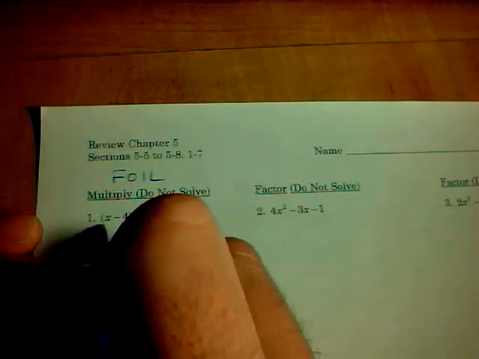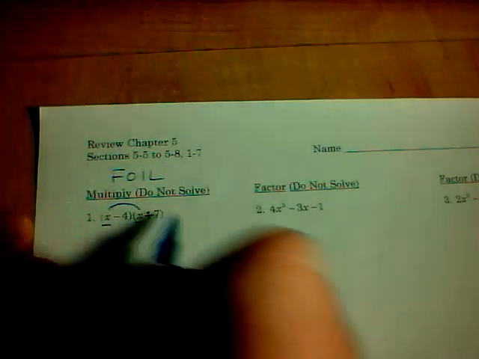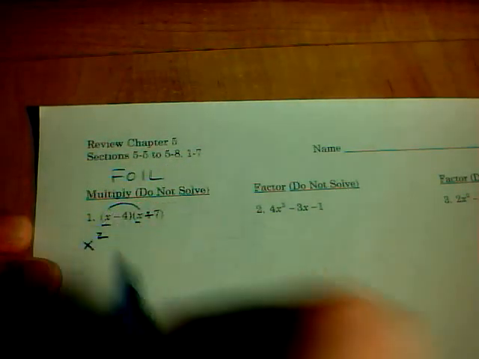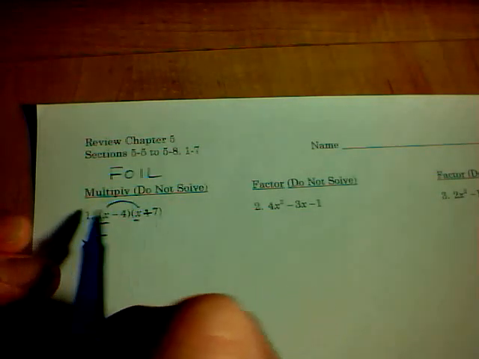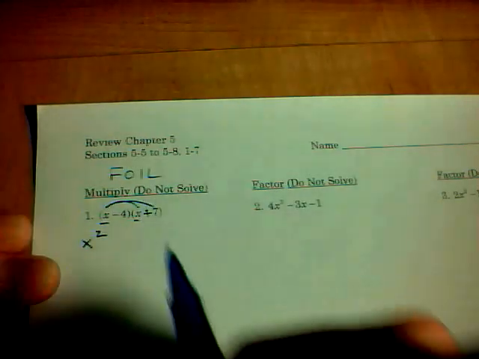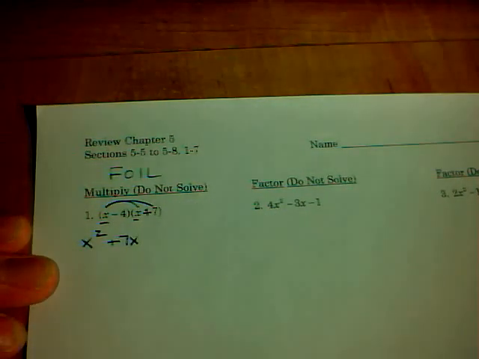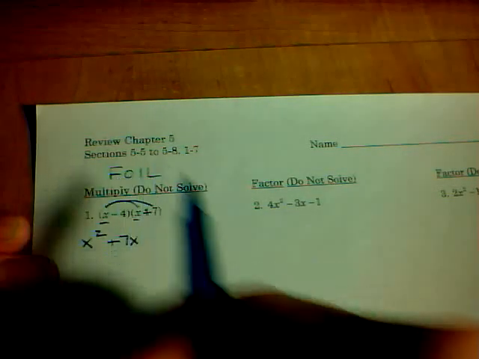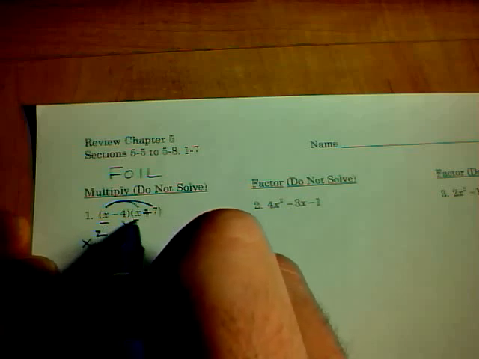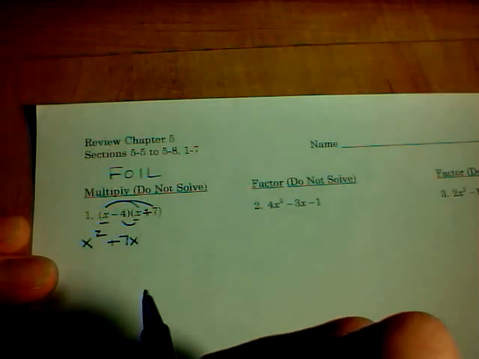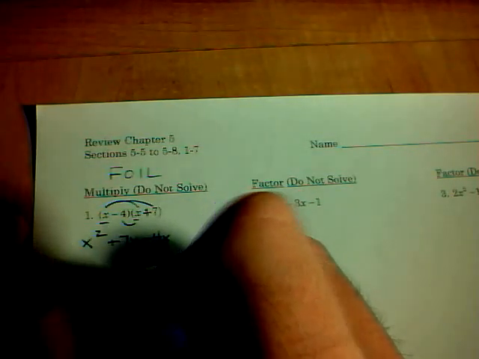So your first terms, which here are your x's, will get multiplied together, and x times x is x squared. Then you have your outer terms. Those would be the terms that are furthest apart. So that would be the x and the positive 7. Those multiplied together get you 7x. Then we move on to the inner terms. The inner terms would be the two terms inside the parentheses very close together, which would be the negative 4 and the x. Those multiplied together get you a negative 4x.